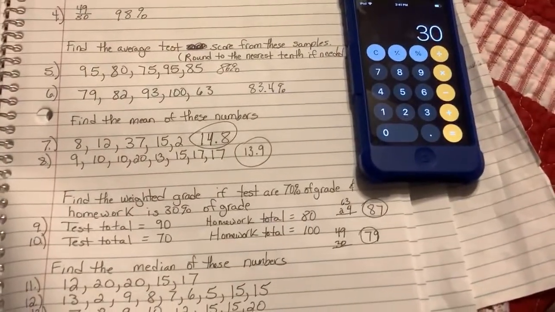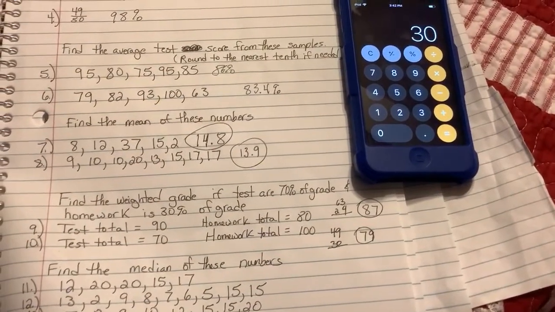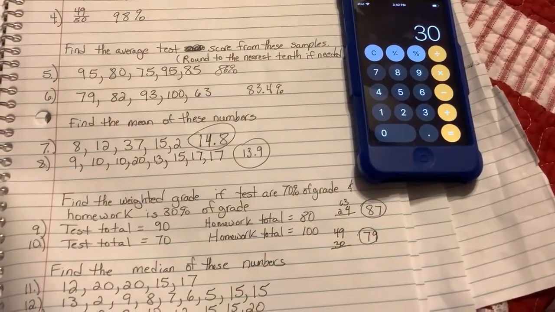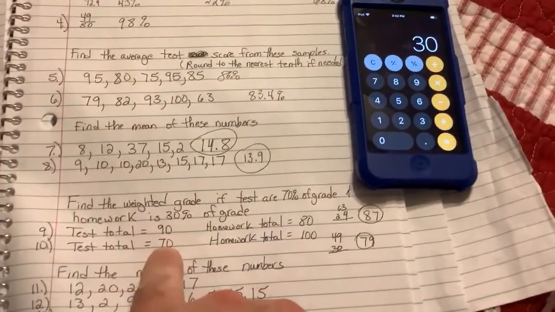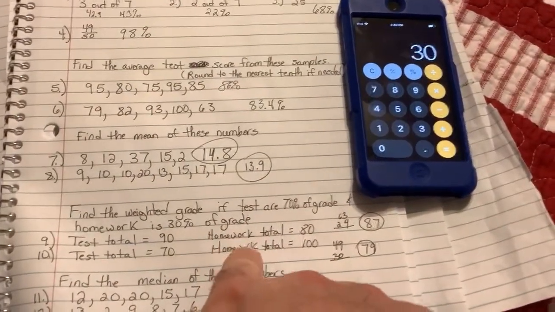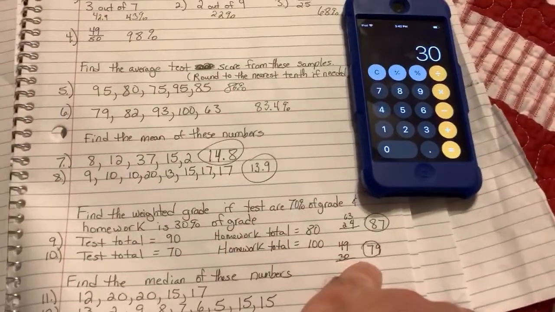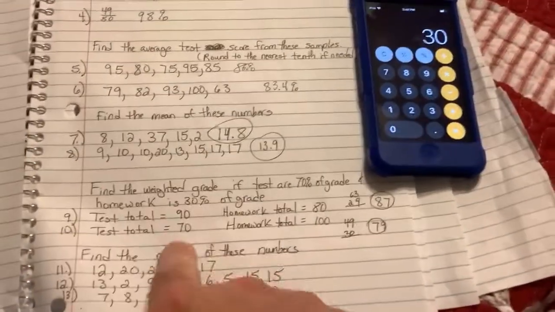We went to a 79%. Give you a chance to look at that. And see, right in between them would have been an 85. And it's not going to go up that much because your homework's not as worth as much. So that's why, but it did go up almost 9 percentage points to a 79 from your test scores.